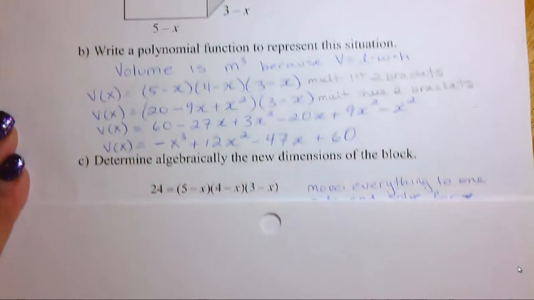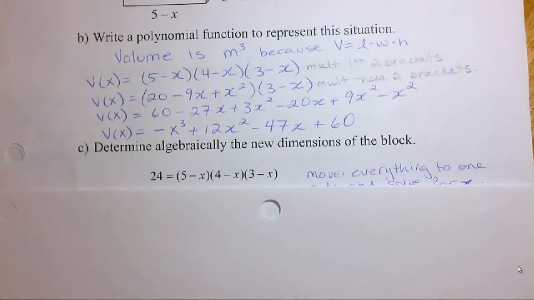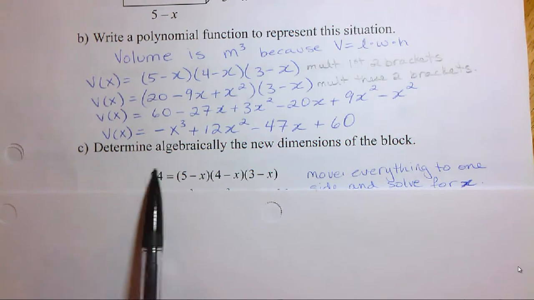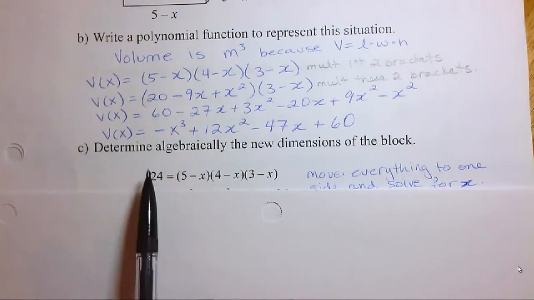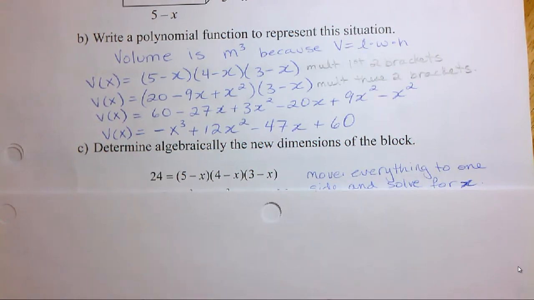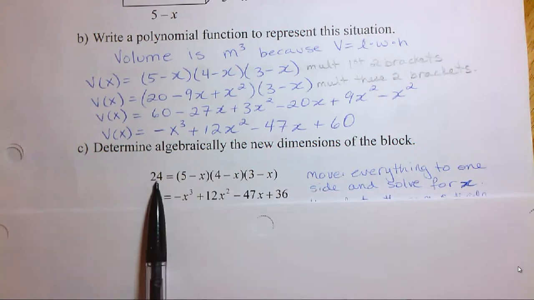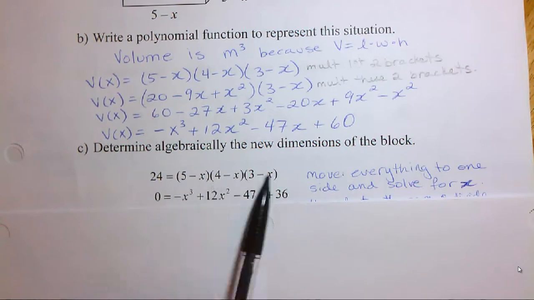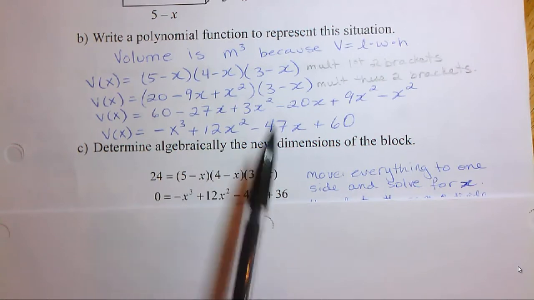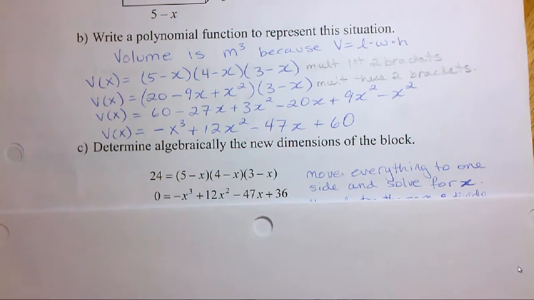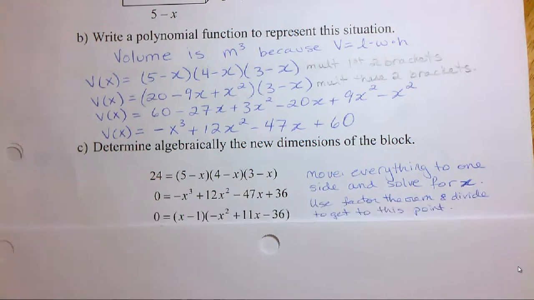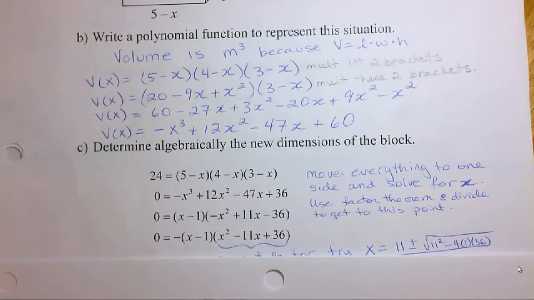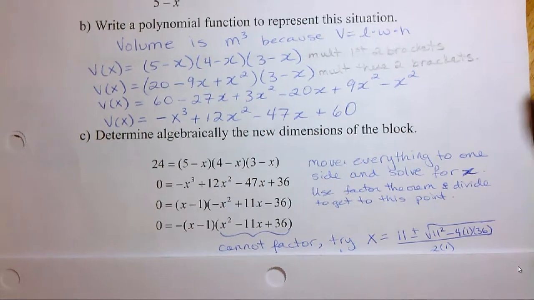All right, now determine algebraically the dimensions of the new block. Well, that is when the block has a volume of 24 meters cubed. We were given that in the question. What we're going to do is set the left side of the equation to 24, and then the right side is going to be the polynomial that we got in this part right here. And we are going to now solve for x. So we move everything over to one side, set it equal to 0, and solve for x.